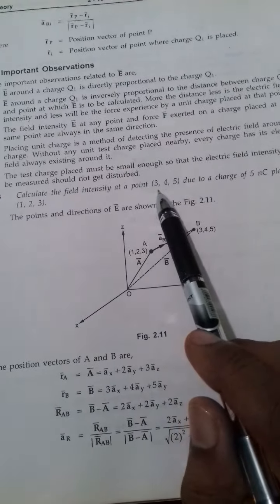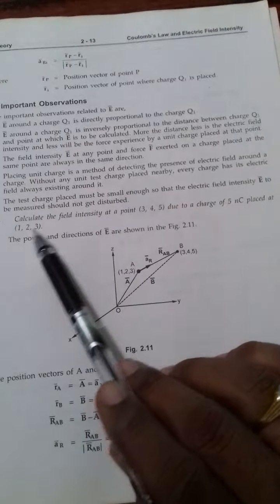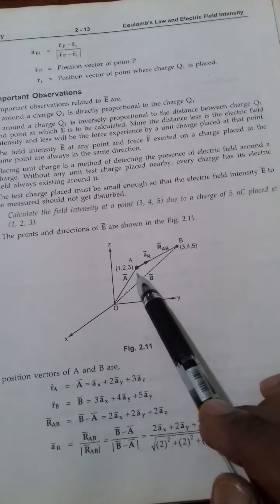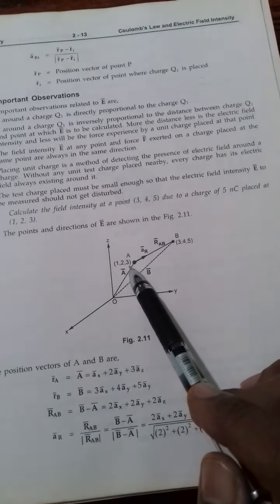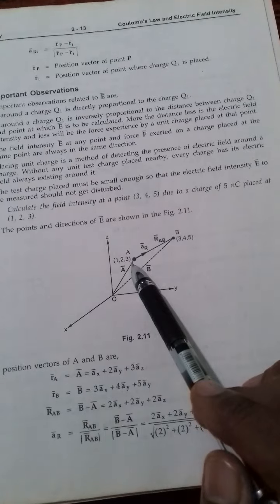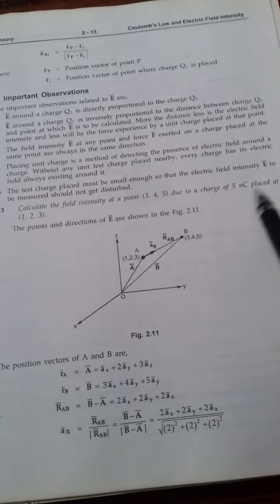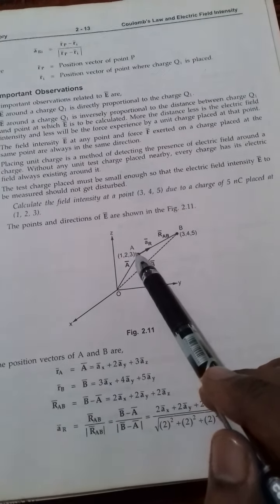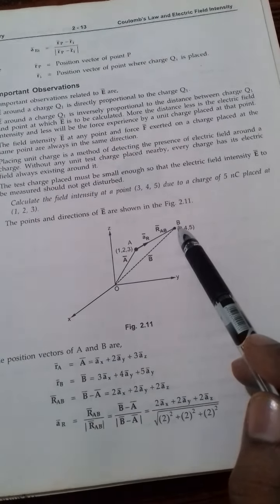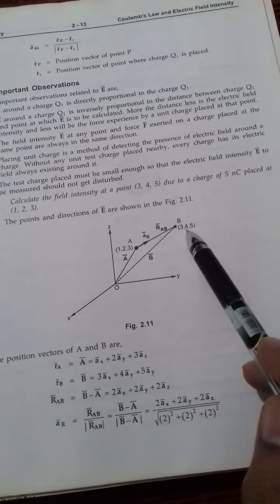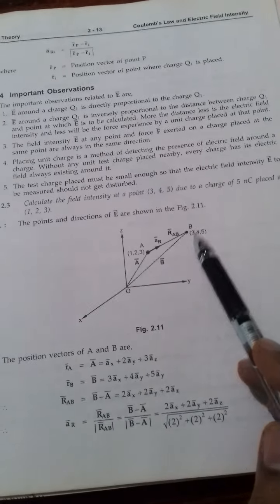Calculate the field intensity at the point 3, 4, 5 due to a charge of 5 nanocoulomb placed at 1, 2, 3. Here charge is placed at point A, which is 1, 2, 3, and B is 3, 4, 5. At that point we have to determine the electric field intensity.